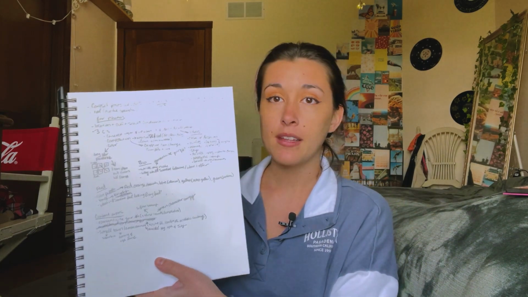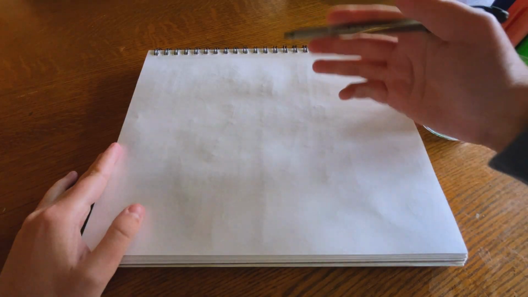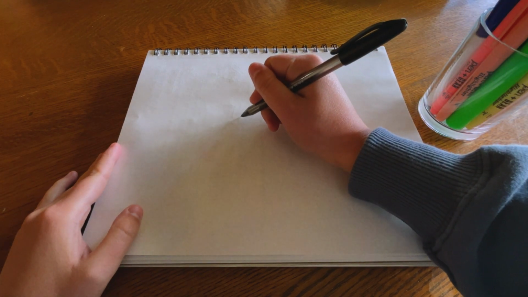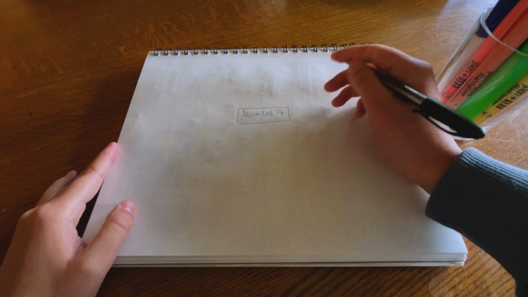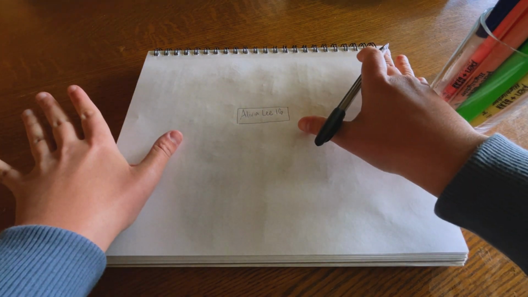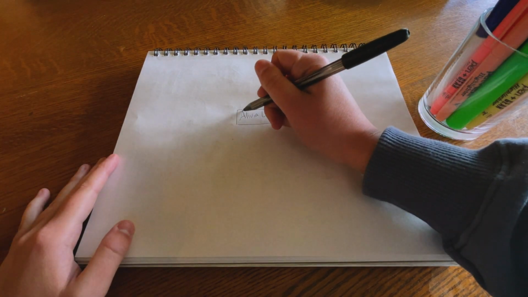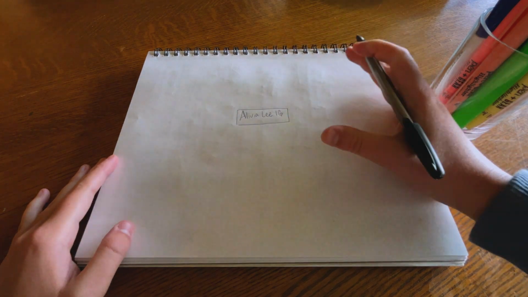What I want to do and show you, if you are following along, is how to mind map. And that's what I'm gonna have to do for this because these concepts are broad. So first, just put your topic in the center. So I'll just put Olivia Lee IG. And then basically you're just gonna make a bunch of branches off from here. So I'm gonna put my main categories, I guess.